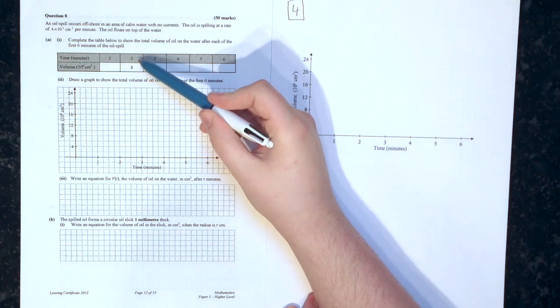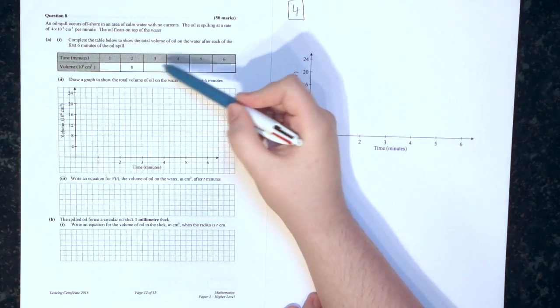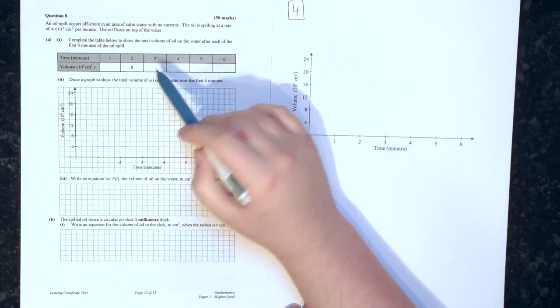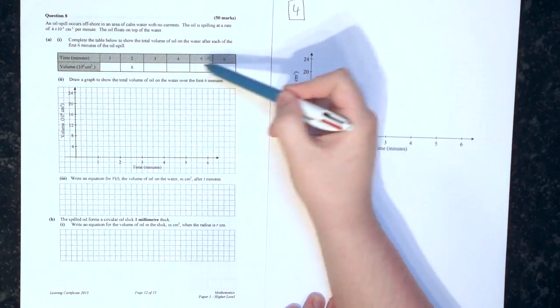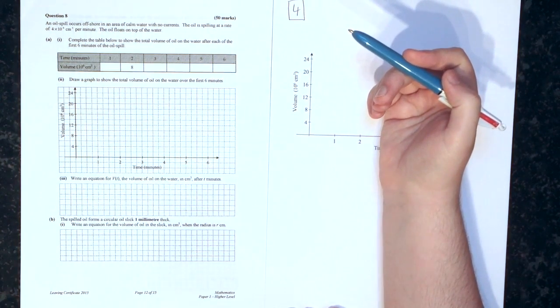We're told that after 2 minutes, there will be 8 by 10 to the power of 6, because there will be twice as much. And then in each consecutive minute, we'll be adding on another 4, because it goes from 4 to 8. Next, it will be 12, and 16, and 20, and 24. Because after each minute, there is another 4 by 10 to the power of 6 centimeters cubed.